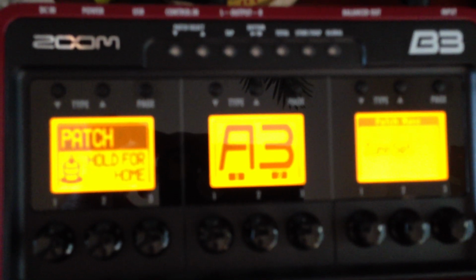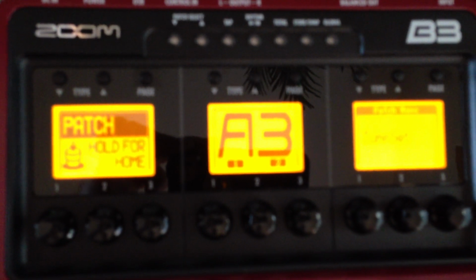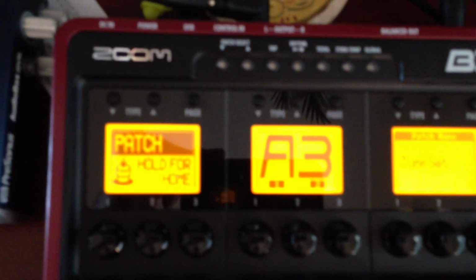So far I've been very impressed with just the way that this thing is made. It's an incredible value for the money.